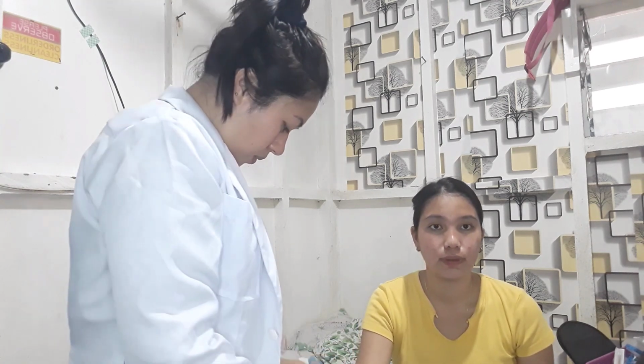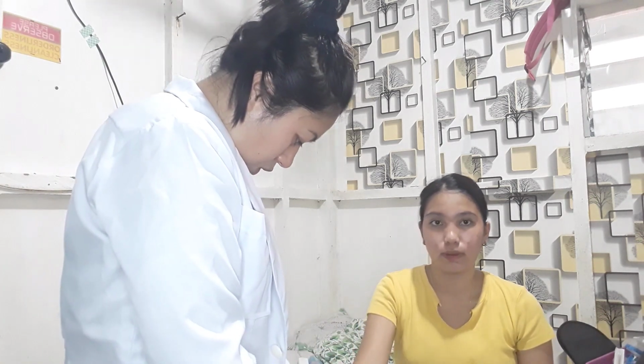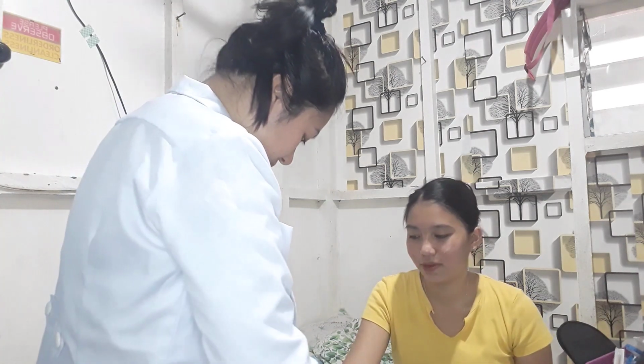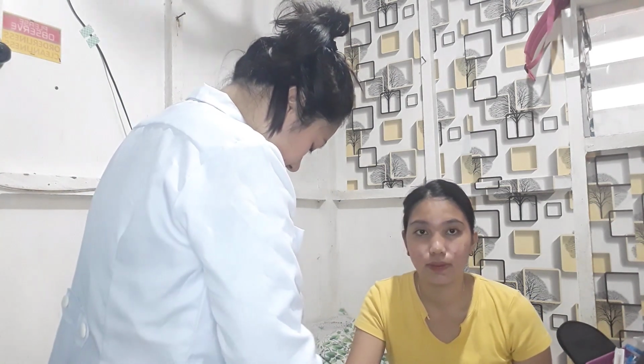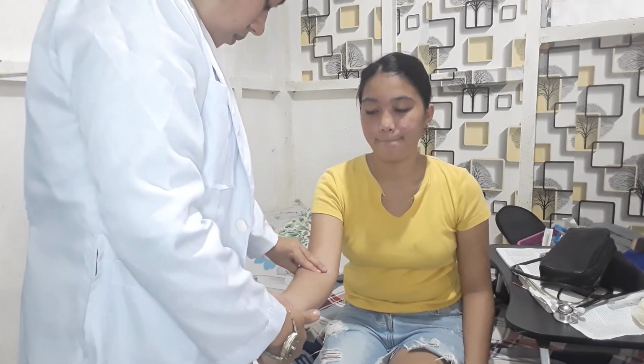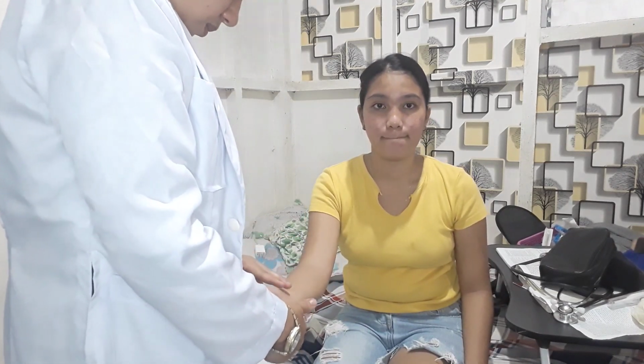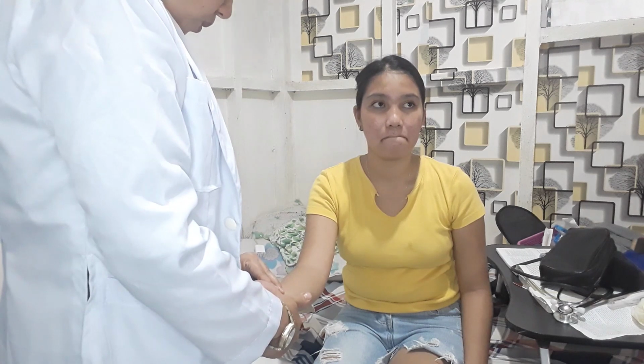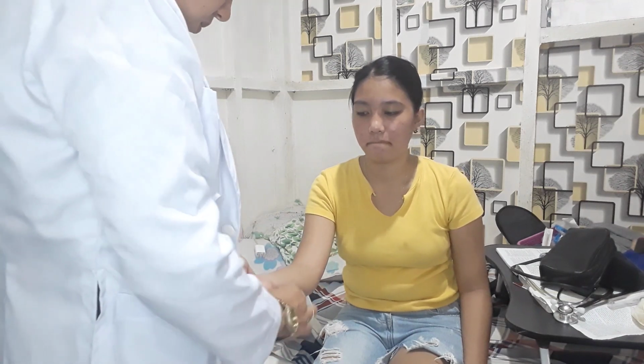Palpate the shoulders and arms for tenderness, swelling, and temperature. Testing the bicep, tricep, and brachioradialis reflex.